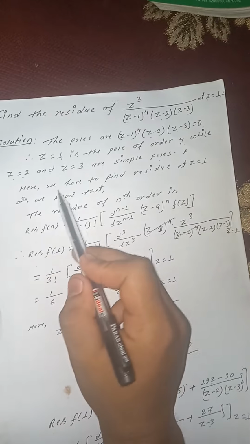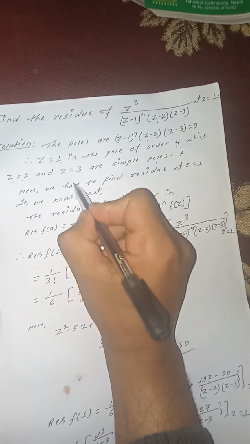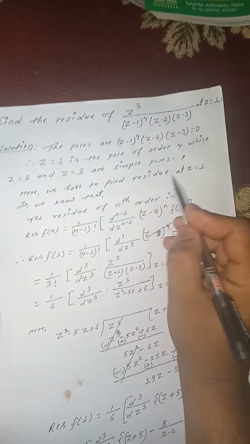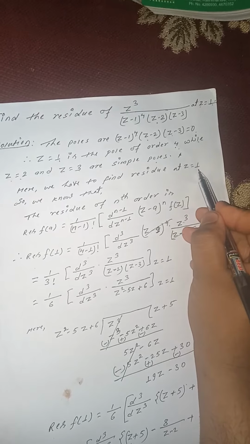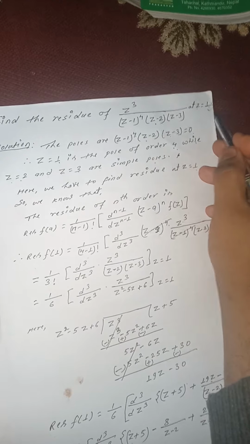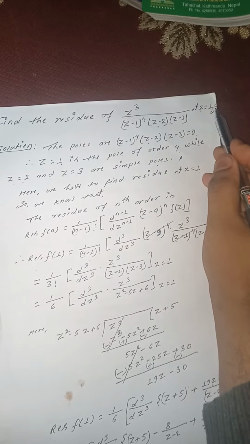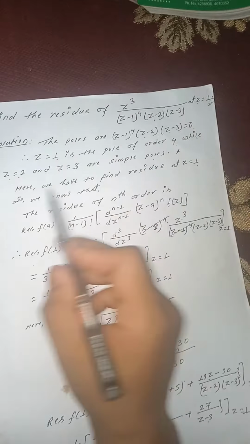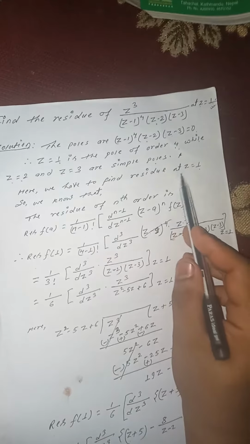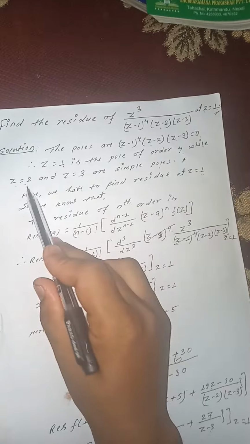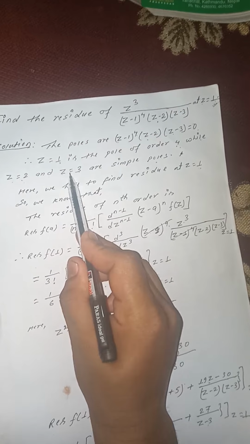Okay, now we have to find the residue at z equal to 1. Our question is telling us to find the residue of this given function at z equal to 1, so here we'll focus on finding the residue at z equal to 1, not for z equal to 2 and z equal to 3.